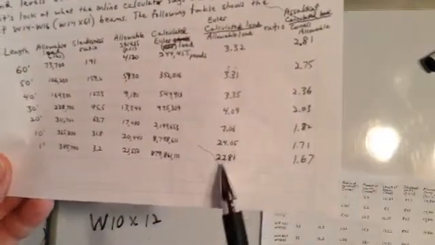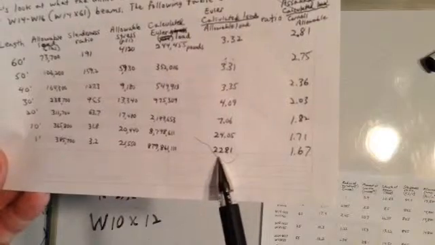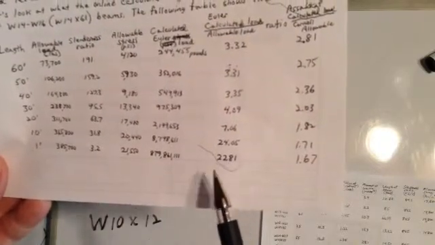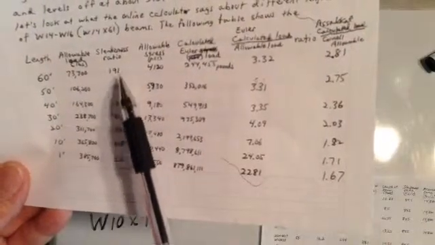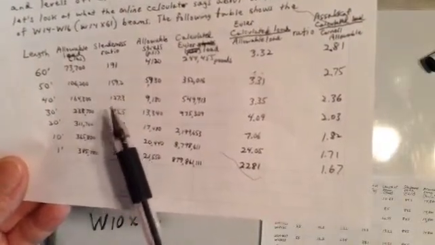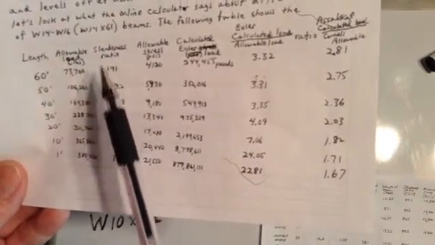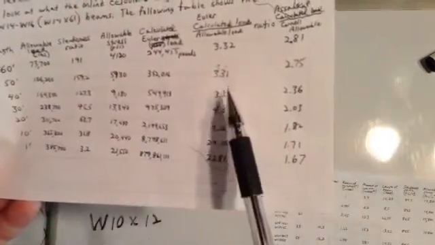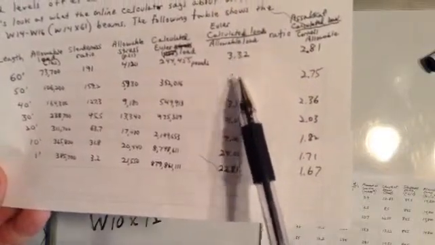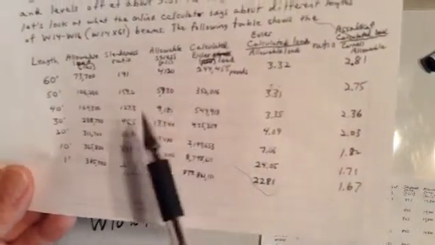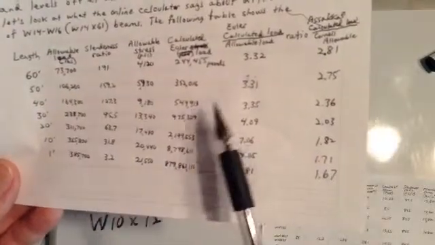Obviously it's real high for this short column, over 2,000. But when you get close to a slenderness ratio of 200, around 127 to 200, this Euler calculated load gets to be about 3 1/3 times the allowable load.